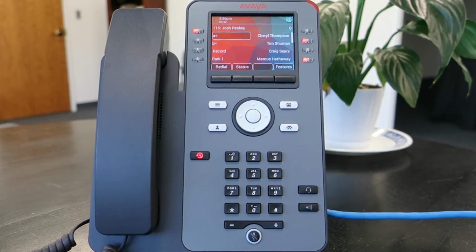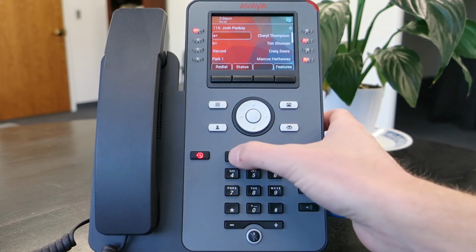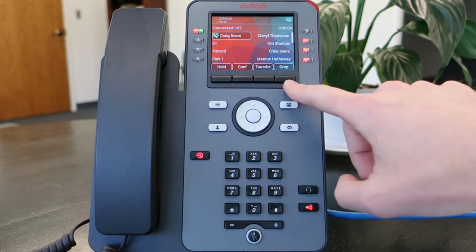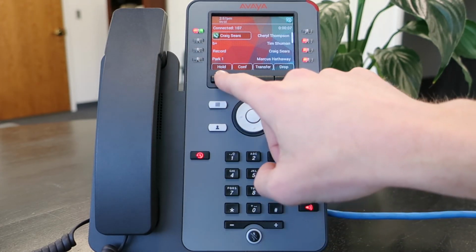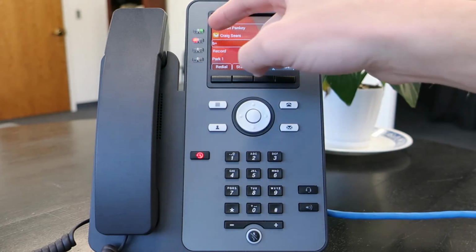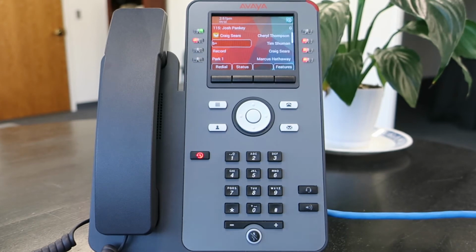Now I'm going to call Craig again to show you some of the other features that you have while you're on an active call. So again, I'm dialing 107. Now that you have an active call, your soft keys have changed. You have hold. To put a call on hold, I'm going to press that soft key. That will put the caller on hold, where they will hear your system's music on hold, and this key will be rapidly flashing green. Note that a call that is on hold is only on hold on your phone. To pick that call back up, I press the flashing key, and now I'm reconnected with the caller.